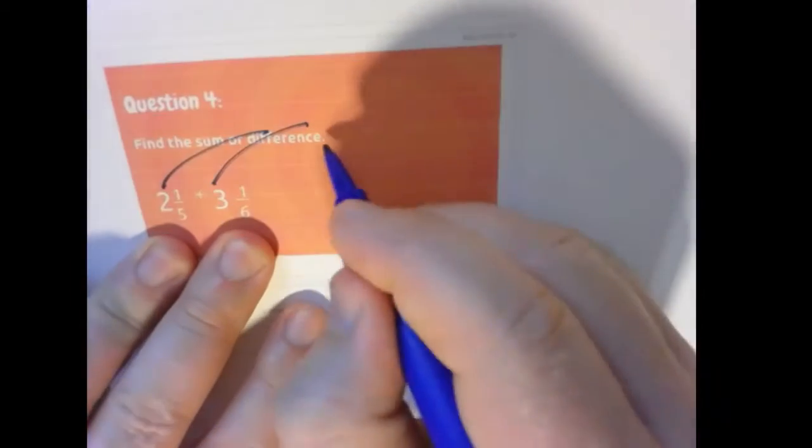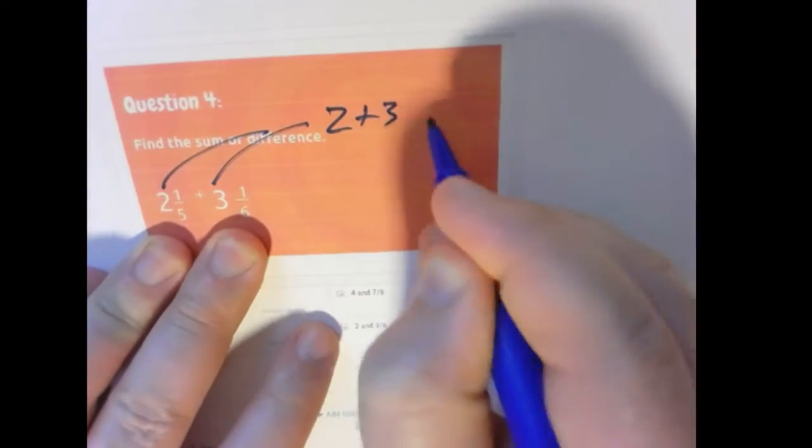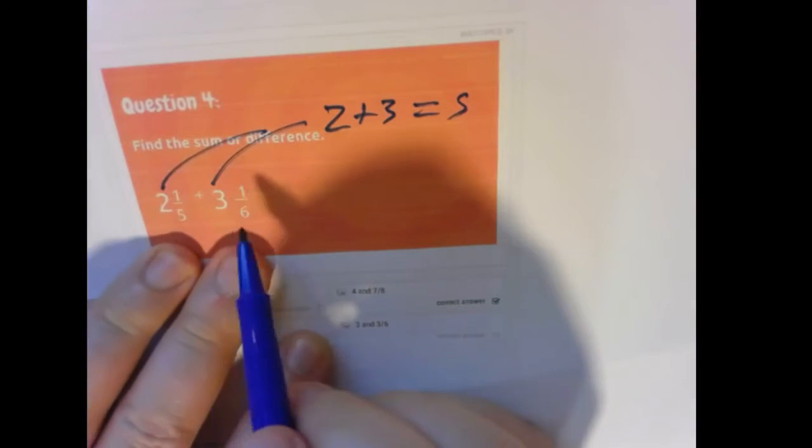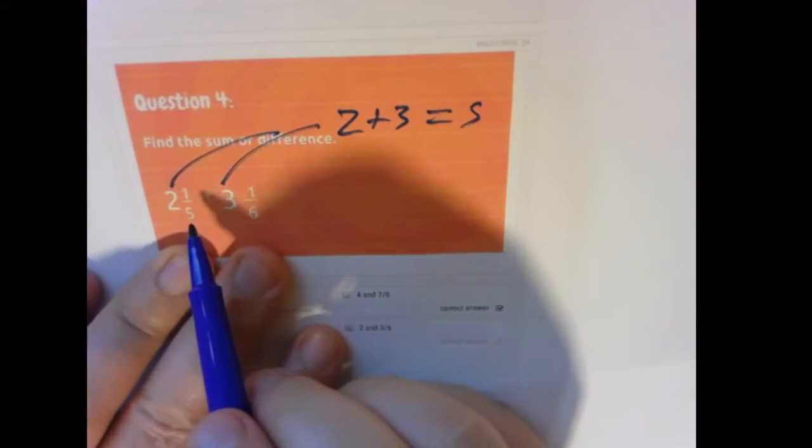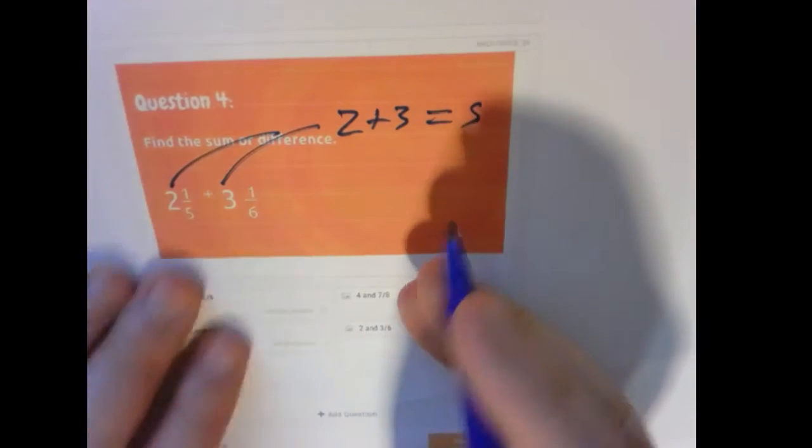Last question. We'll add these whole numbers separately. 2 plus 3 is 5. Then we have to get a common denominator. So the common multiple of 5 and 6 would be 30.